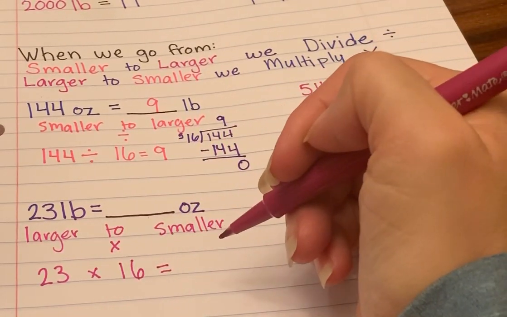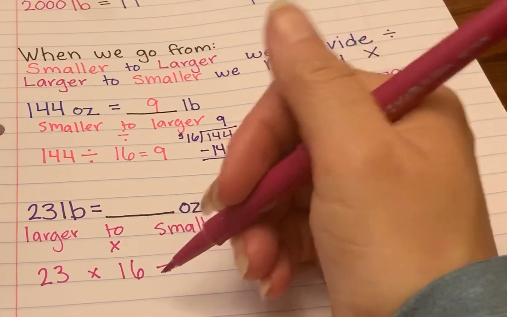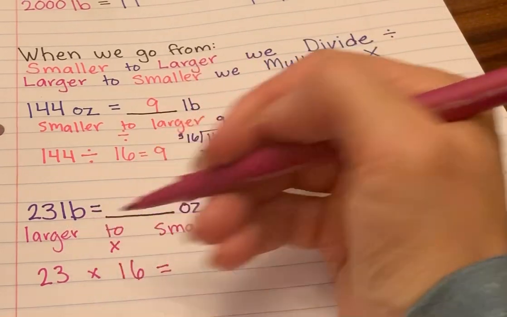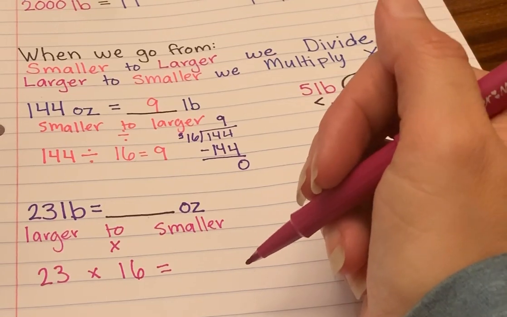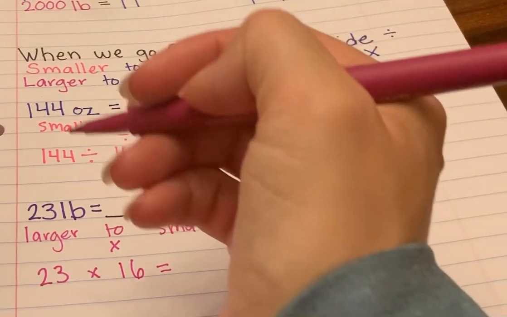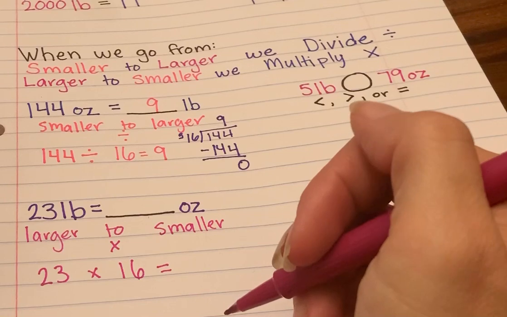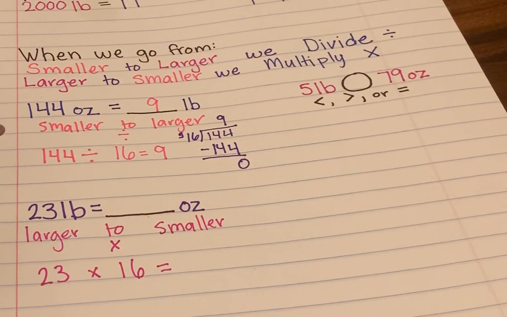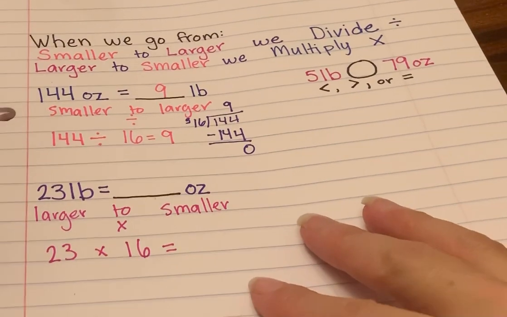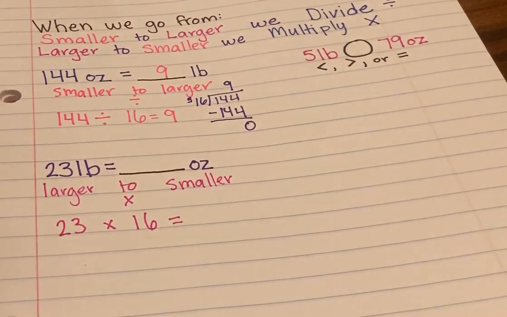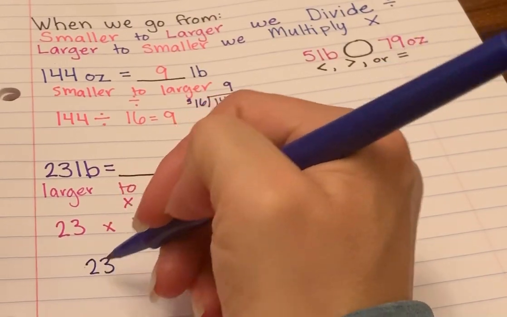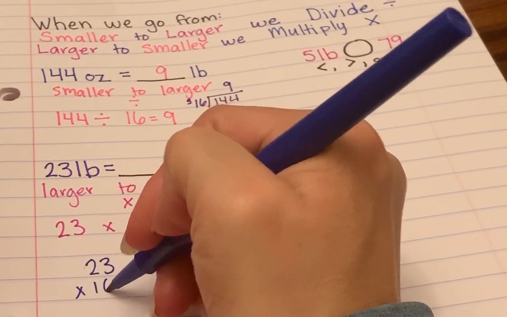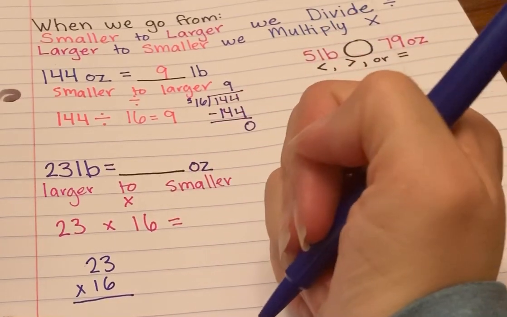Once again, I do not have my 16s memorized. I also do not have my 23s memorized. So this is a good old-fashioned time for me to practice my multiplication skills. I'm going to use a different color once again, just so that I'm not confusing myself. I'm going to push this up just a little bit, guys. I'm going to have 23 times 16, and I'm going to use the standard algorithm.